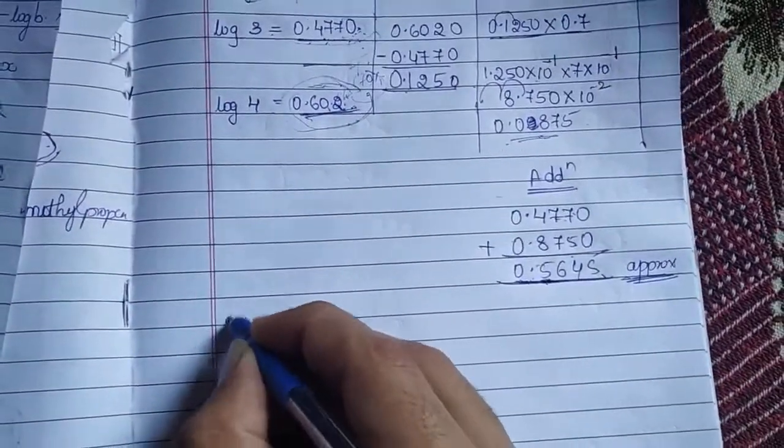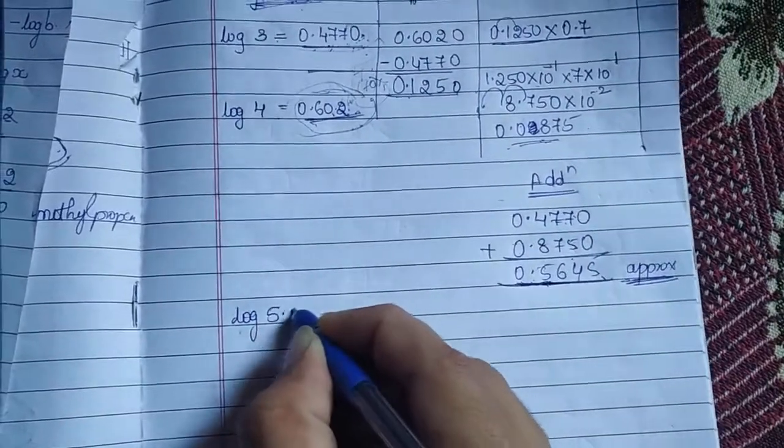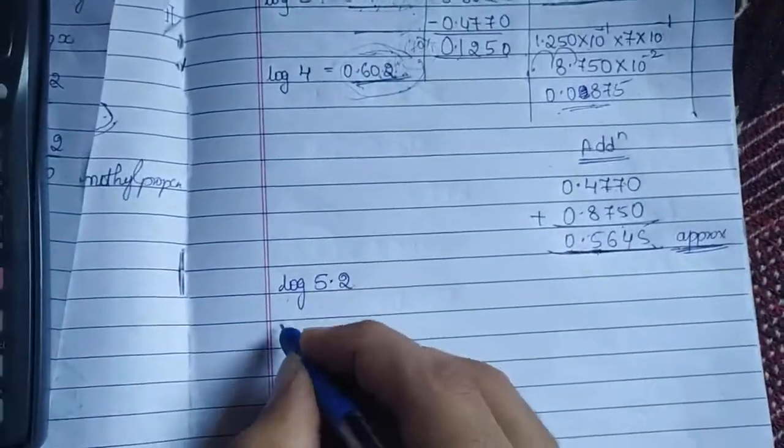Let me now take log of 5.2. Log of 5.2. First, what should we do? Write it down.